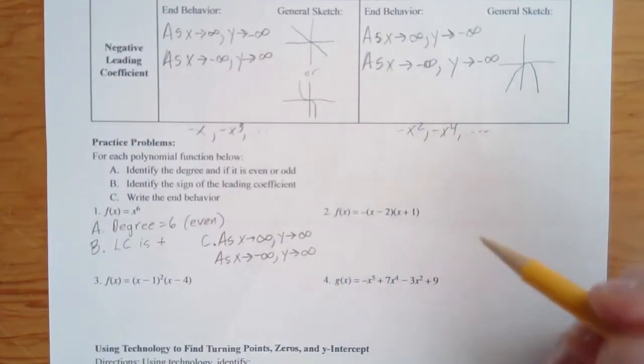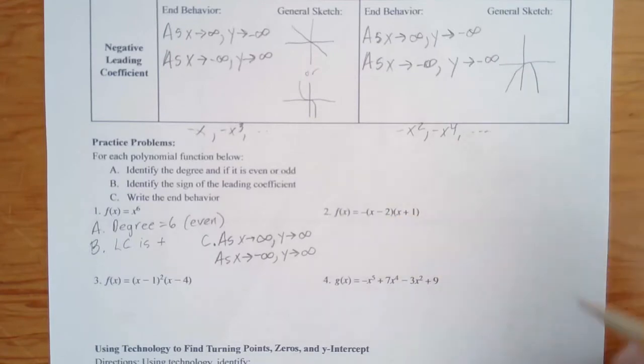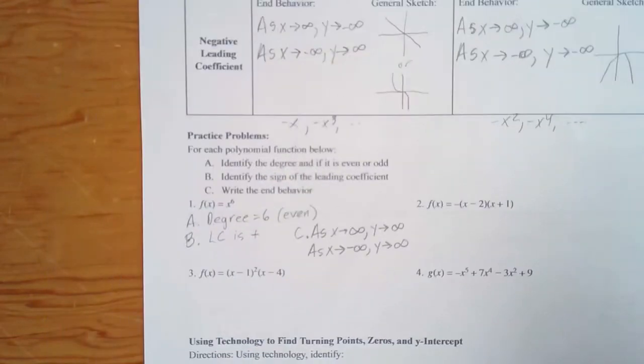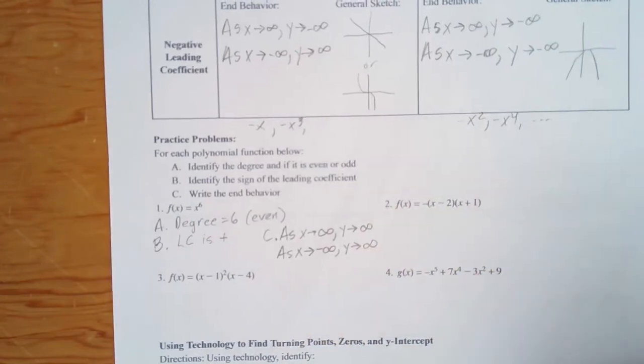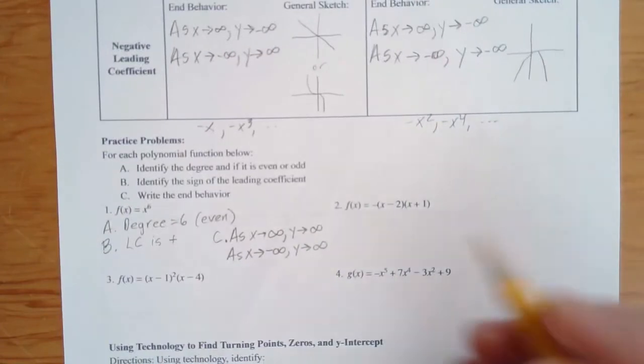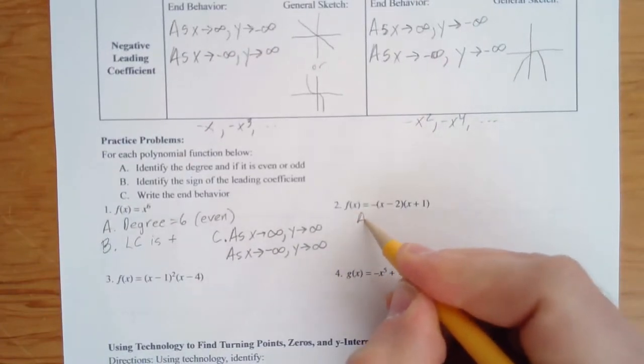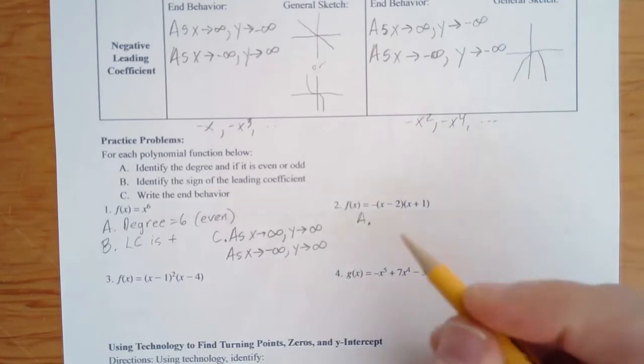Now this one is in a different form. This is in intercept form. All right, number 1 was standard form. Number 4, by the way, is also standard form. 2 and 3, though, are in intercept form. So to get the degree, it's a little bit different. We talked about this in the last lesson.